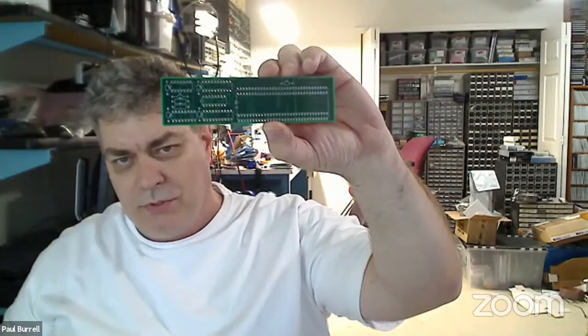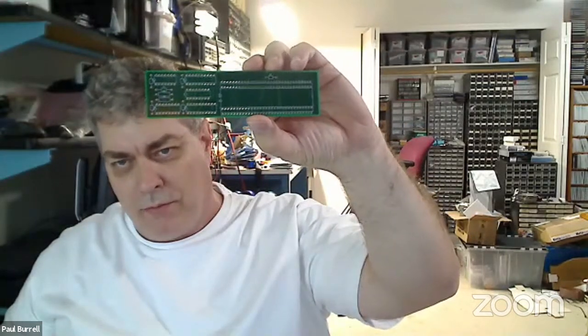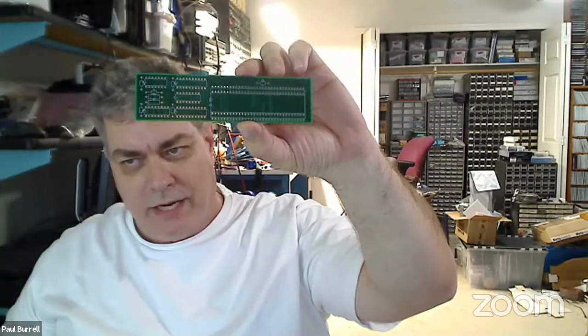And then for most of you who have seen it posted, this was one of the raw boards I did for one of the repros for the original Tandy 2-bit MMU.